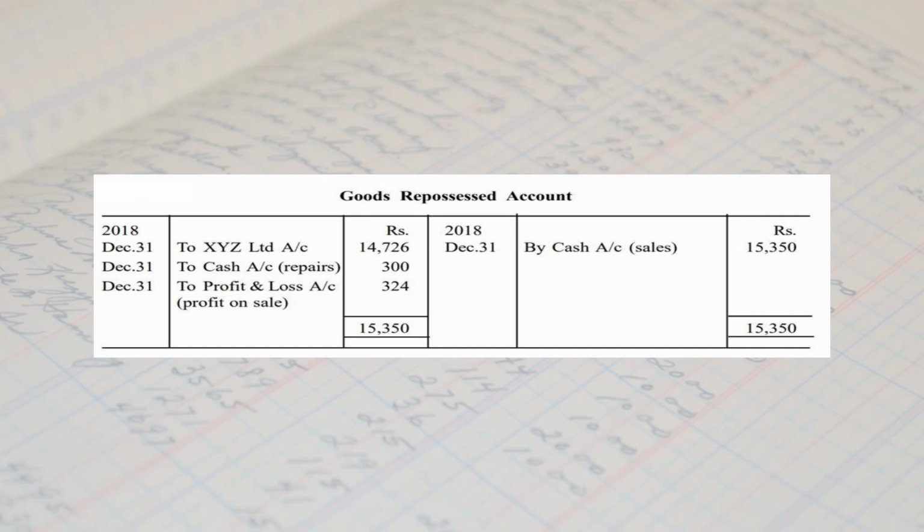Now, the hire vendor spent rupees 300 on repair. So, the entry would be goods repossessed account debit to cash 300, and here after making the repair, the hire vendor disposed of the goods for rupees 15,350. So, we made the entry cash account debit to goods repossessed account by cash 15,350.